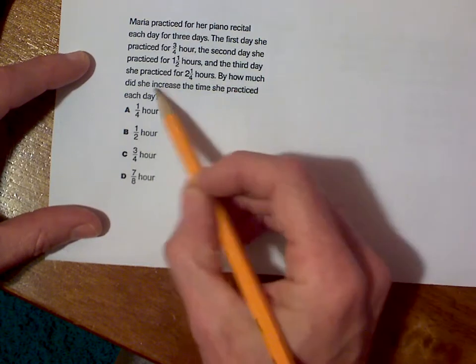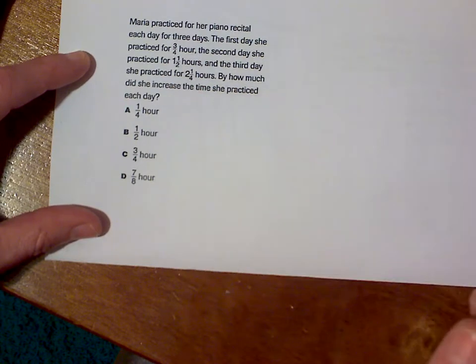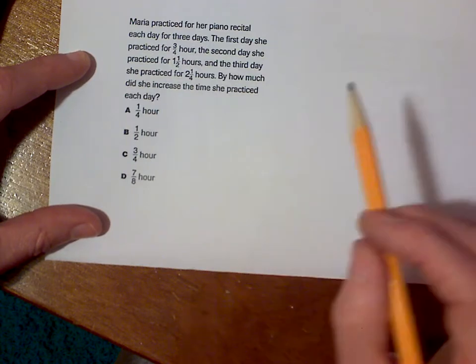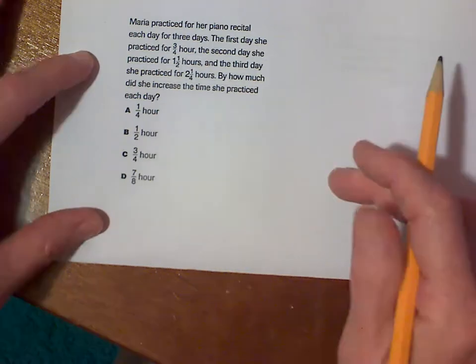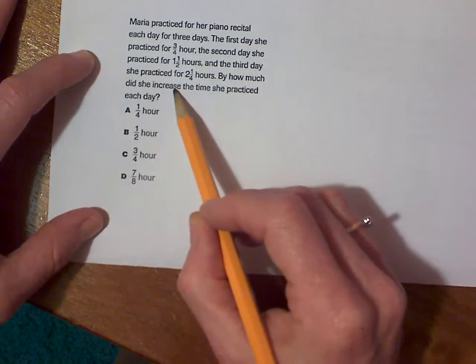Now the word increase here might lead you to believe that we're just going to add all three of these fractional numbers together. But if you look at what the question's really asking, it's not saying combined or total or giving us any indication that we need to put all of these numbers together. It says how much did she increase her time.